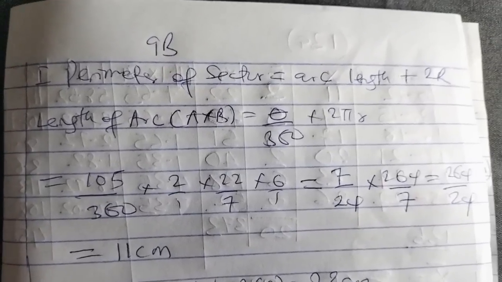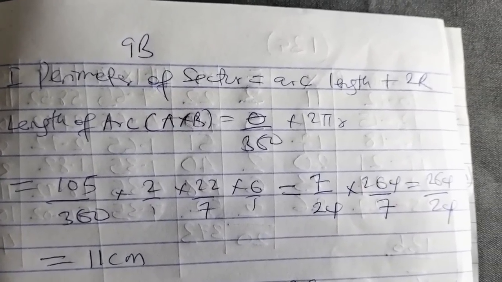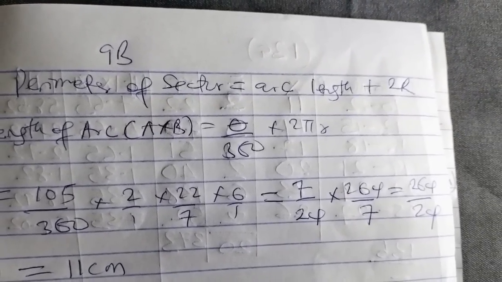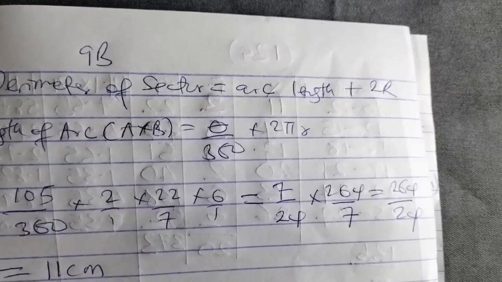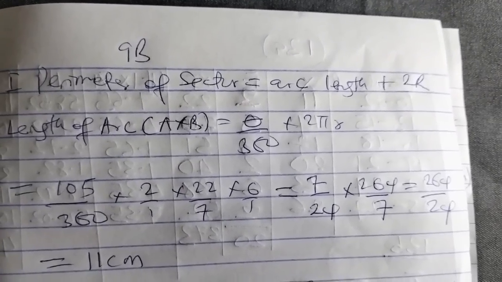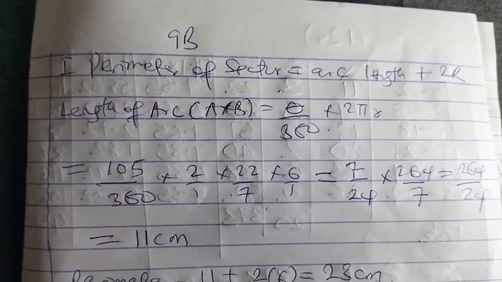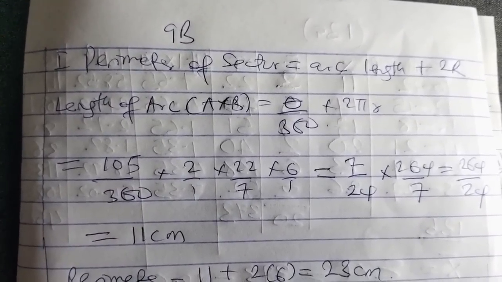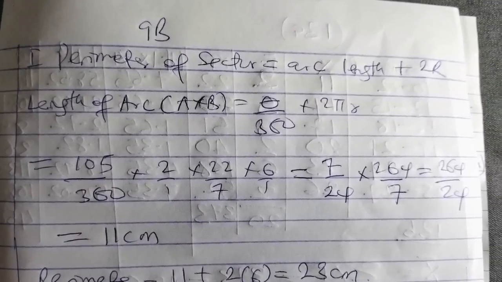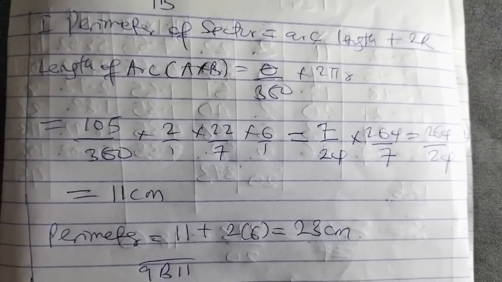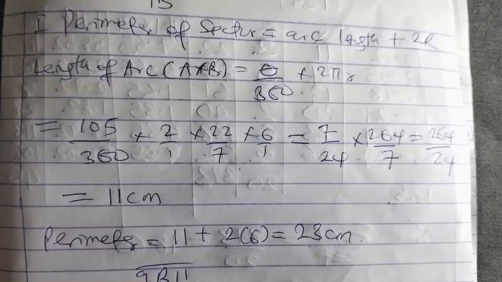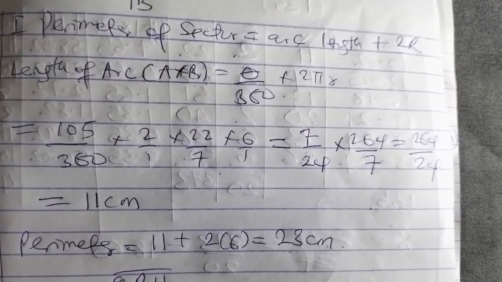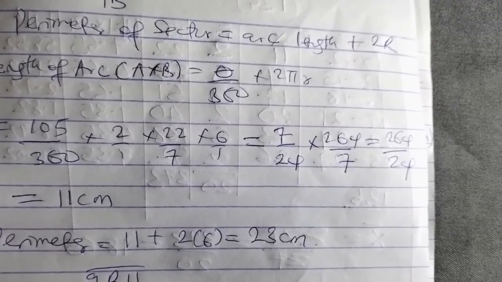So the first question is the perimeter of the sector. Perimeter is given by arc length, or length of arc, plus 2 times the radius. So arc length plus 2r. The length of the arc, the arc there is ASB, is given by the formula θ over 360 times 2 pi r. So that gives us substitution. We have 105 over 360 times 2 over 1 times 22 over 7 times 6 over 1.